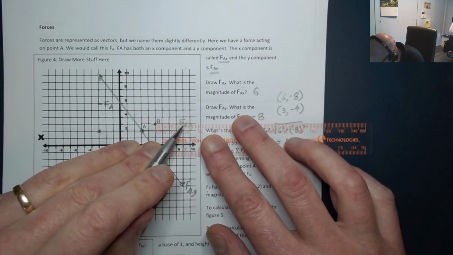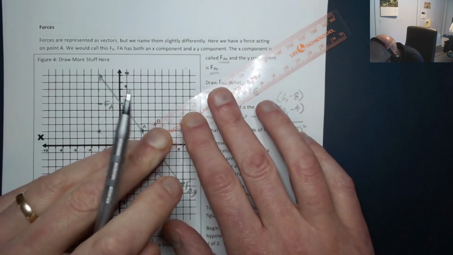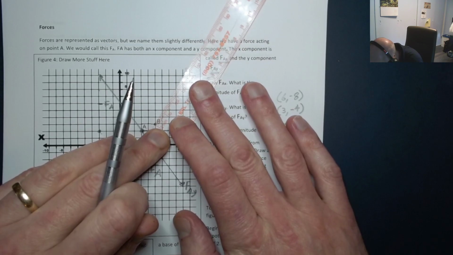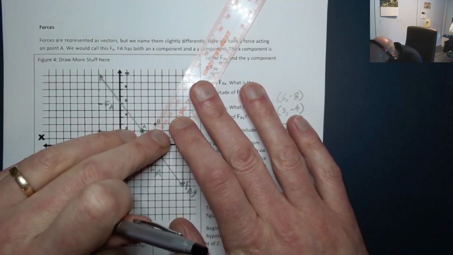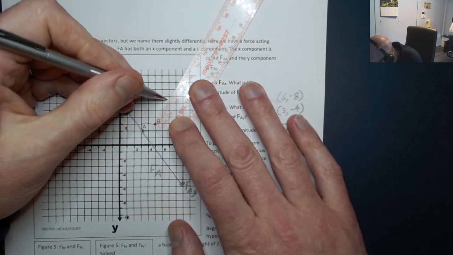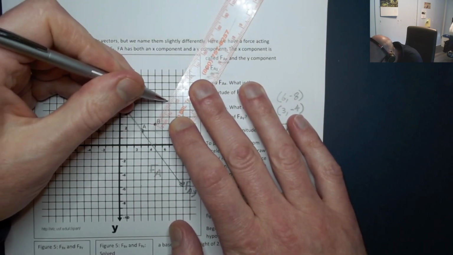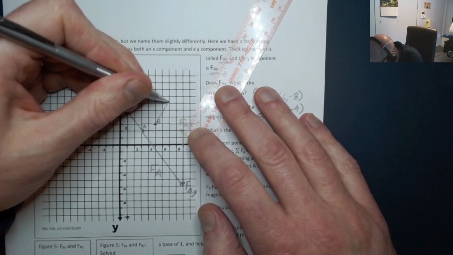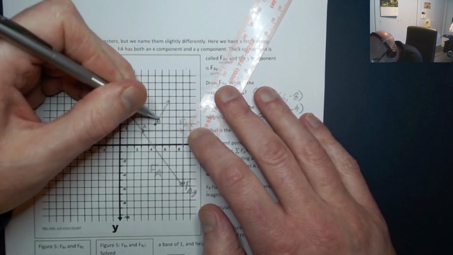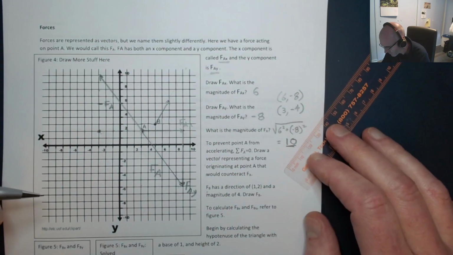Probably should have come out at 20 if I'd printed perfectly to scale, but what we can do right here now is I can measure up 19 millimeters, and there is my vector. I now have my magnitude and my direction for that vector.